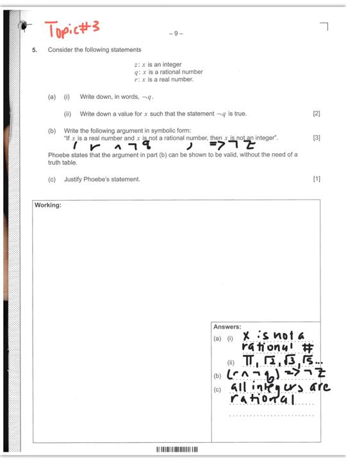Part 2 says write down a value for X that makes that statement true. So anything that's not rational, pi, e, square root of 2, square root of 3, square root of anything that is not a perfect square would fulfill your answer to part 2. Part B wants us to write down if X is a real number and X is not a rational number, then X is not an integer in symbolic form.